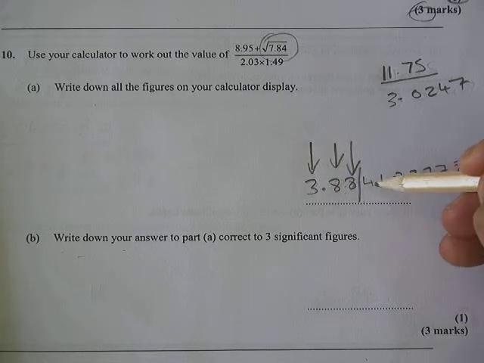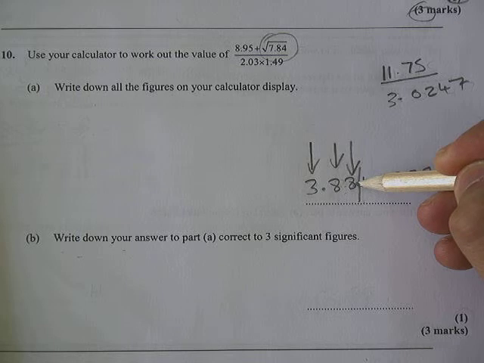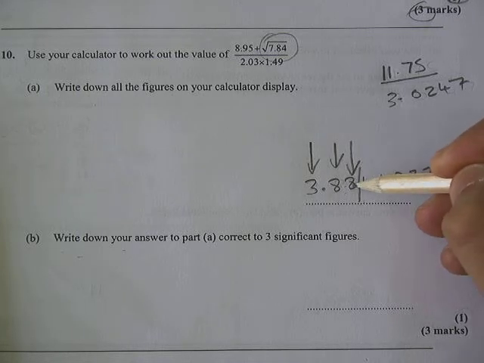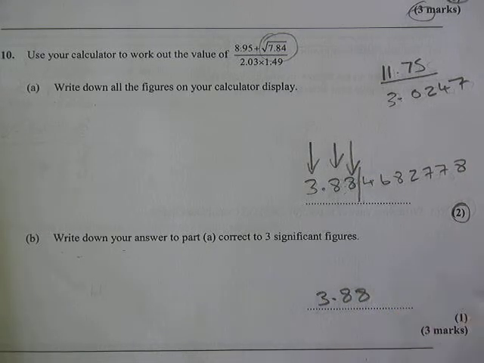Draw a little line, look at the number to the right of the third significant figure, which is 8. Does that round that 8 up 1? No, it doesn't, because it doesn't fit the rule. 5 or bigger, round it up 1. 4 or smaller, leave it the same. So we leave that 8 the same. So the answer down here will be 3.88. That gives you the extra mark, 3 marks in total.